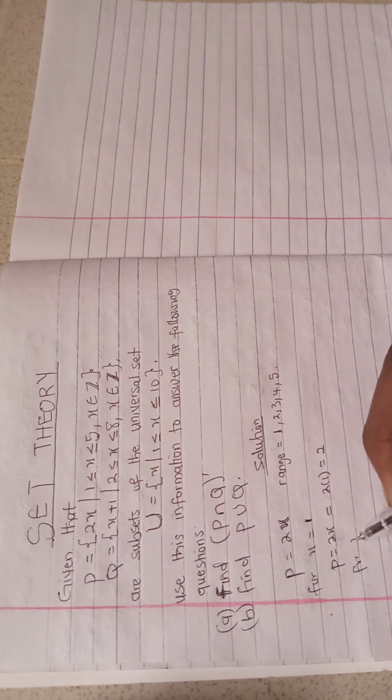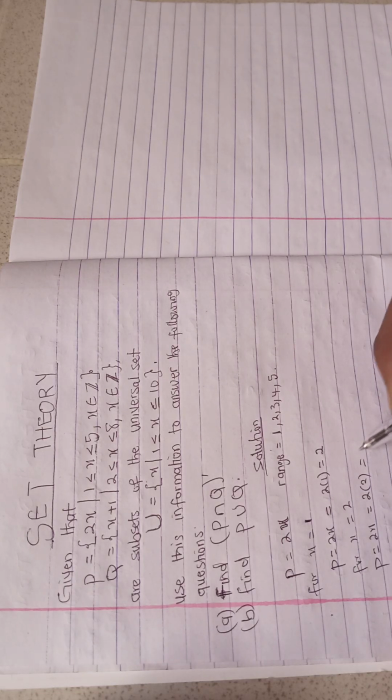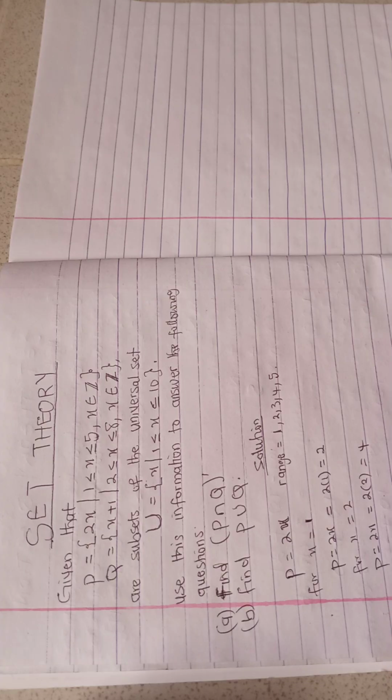For x equals 2, P equals 2 times 2, which equals 4.